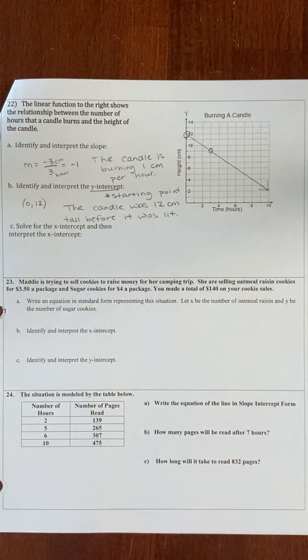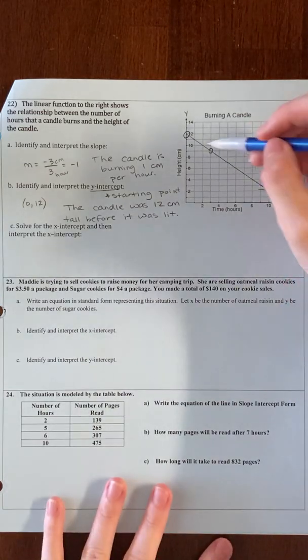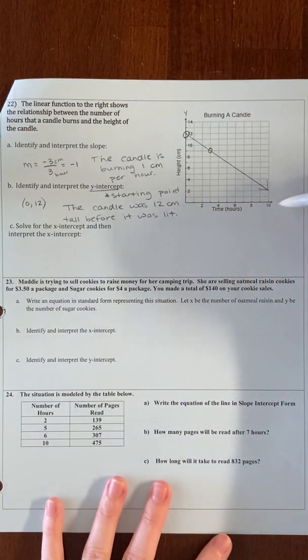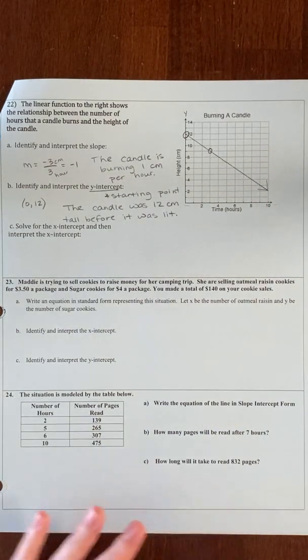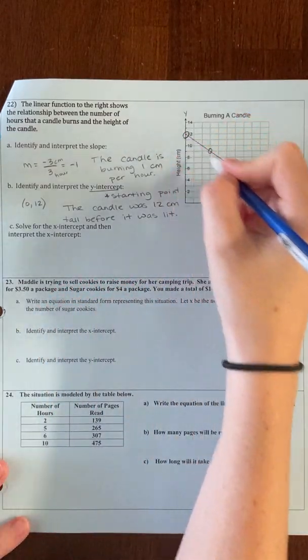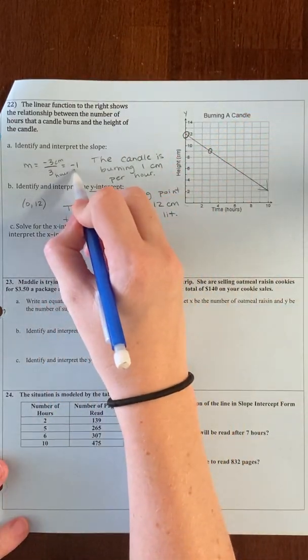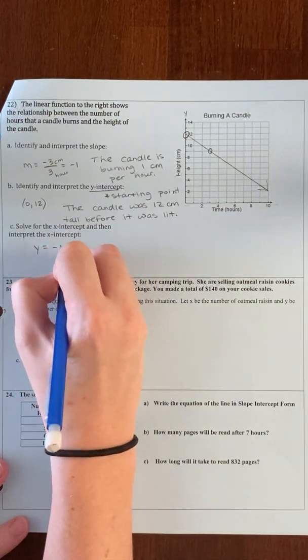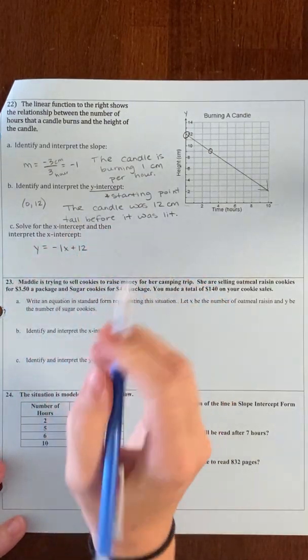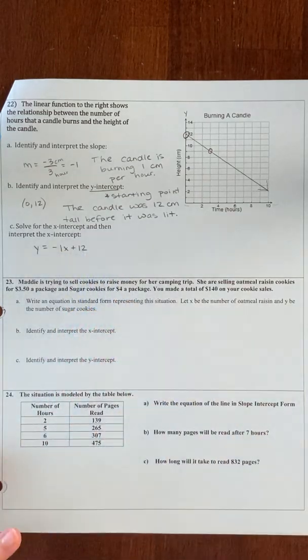Then it says solve for the x-intercept and interpret the x-intercept. So as you look at this graph, you notice we can't tell exactly what the x-intercept is here because it doesn't touch. It's going to go way down over here somewhere. So we're going to have to figure that out. So how we're going to figure that out is, first of all, let's write the equation of this line. I know the slope and I know the y-intercept. Okay, so the equation of that line is -1x plus 12. Okay, the slope is -1, the y-intercept is 12.